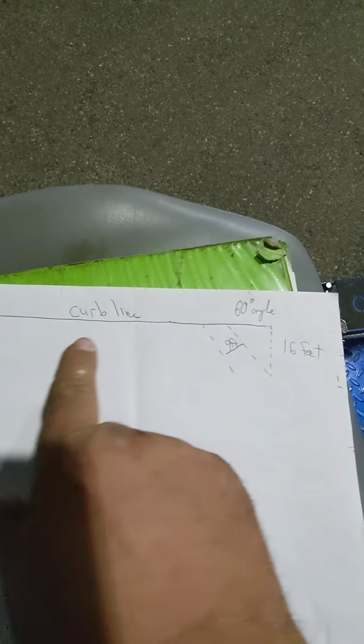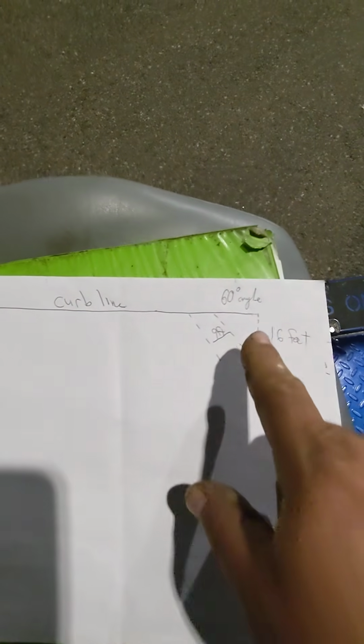All right, I'm gonna show you how to lay out angled stalls with the auto layout. So first, I'm gonna restripe tonight, not a paving job, so I can't show it on ground. But so you have your curb line here. No curbs on either side, wide open. So you just have a straight line.